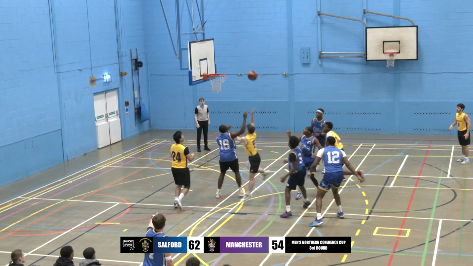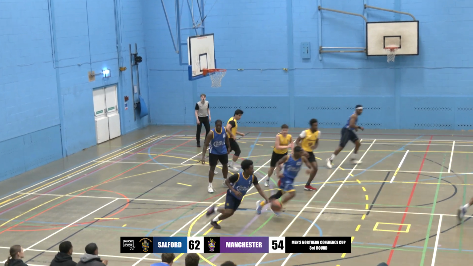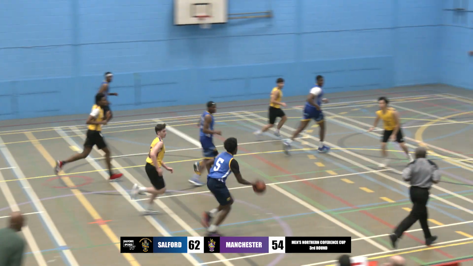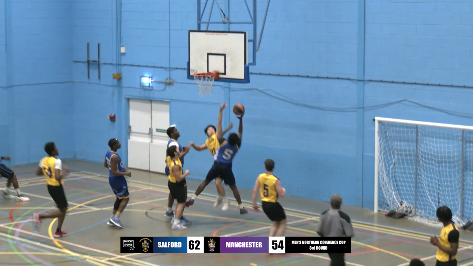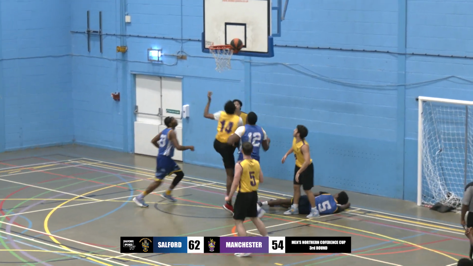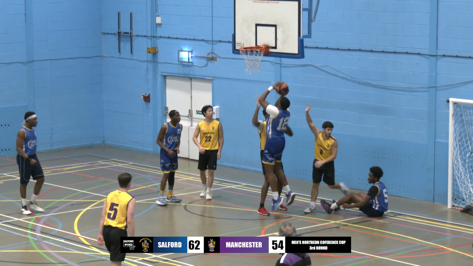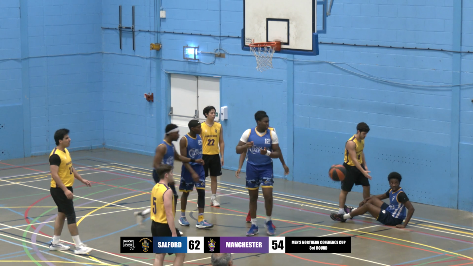Here's Campbell, drives into the paint, his layup, no good. Manchester hitting a cold streak at the wrong time. Driving forwards, Brefo, no good. Adadere with the rebound, no good. Looks to grab his own board. Whistle called by the referee.